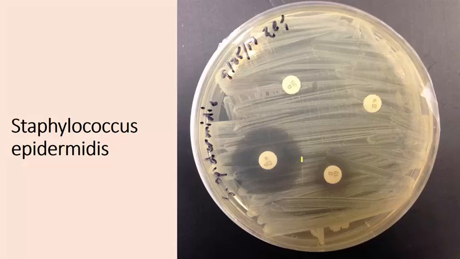And what we would do, we would measure the diameter of this dark area right here. And this dark area around that antibiotic disc is referred to as the zone of inhibition. So basically we covered the petri dish with bacteria. The bacteria would normally grow all over the place. However, if that particular bacterium is affected or inhibited by a particular antibiotic, it's not going to grow in that area where the antibiotic is present. So this is showing us that Staphylococcus epidermidis is susceptible to the antibiotic ciprofloxacin.